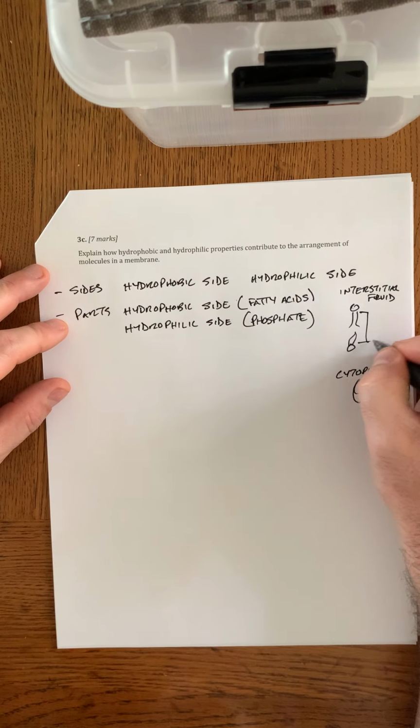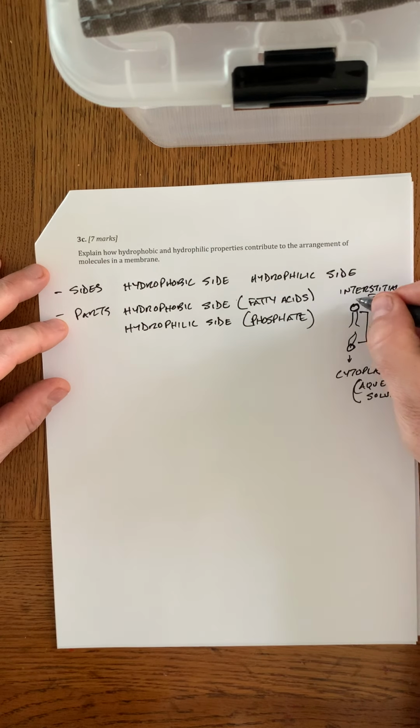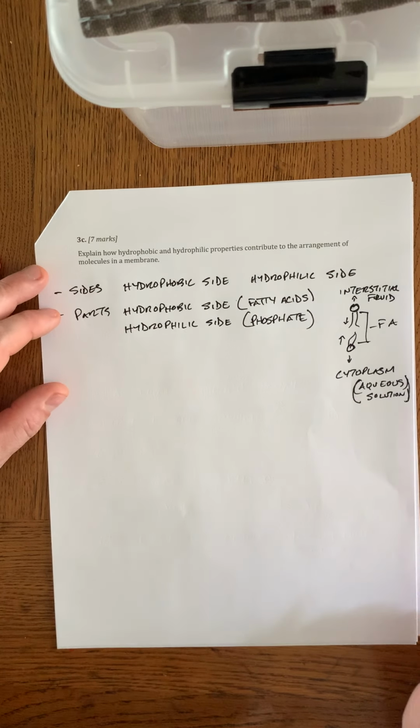And these fatty acids here, they're going to face the inside away from the water, and the phosphate heads are going to face towards the water, and these are away from the water or the cytoplasm or interstitial fluid.